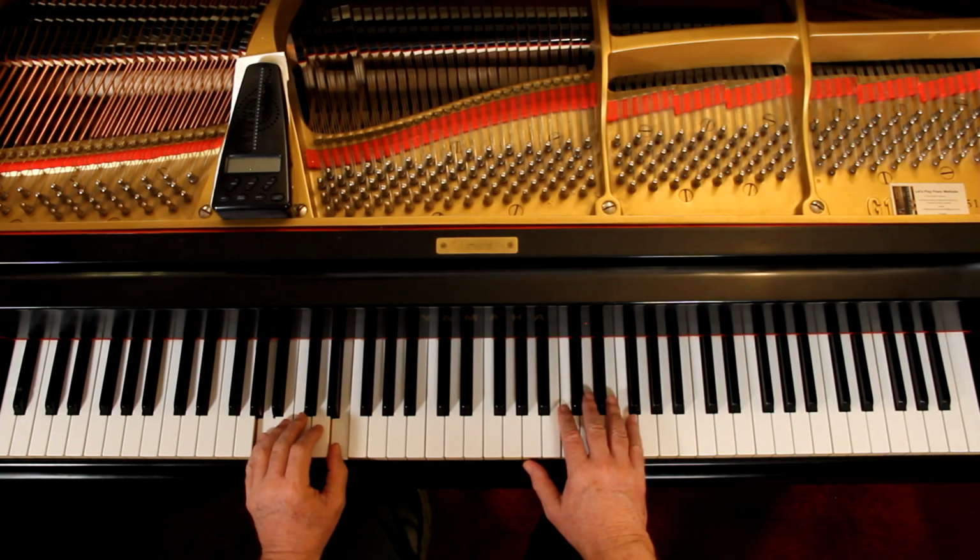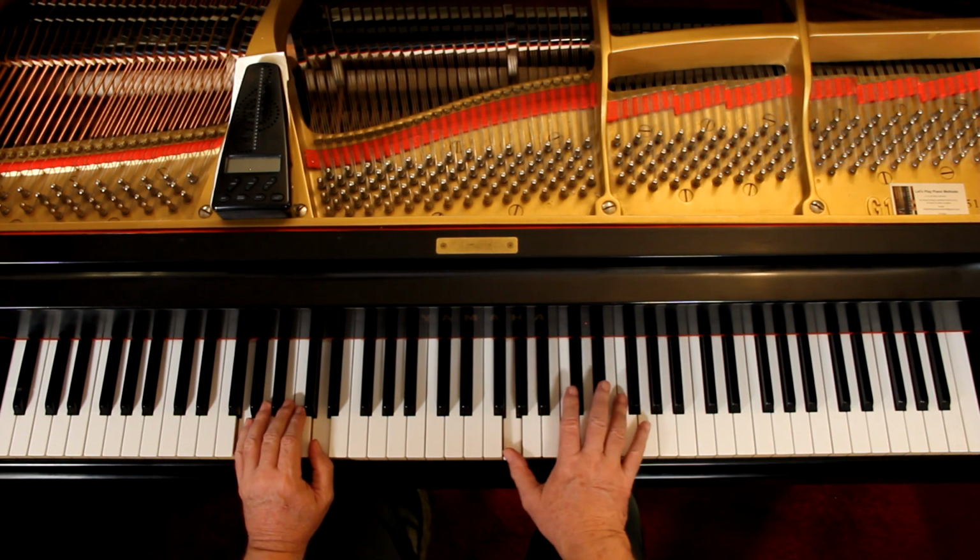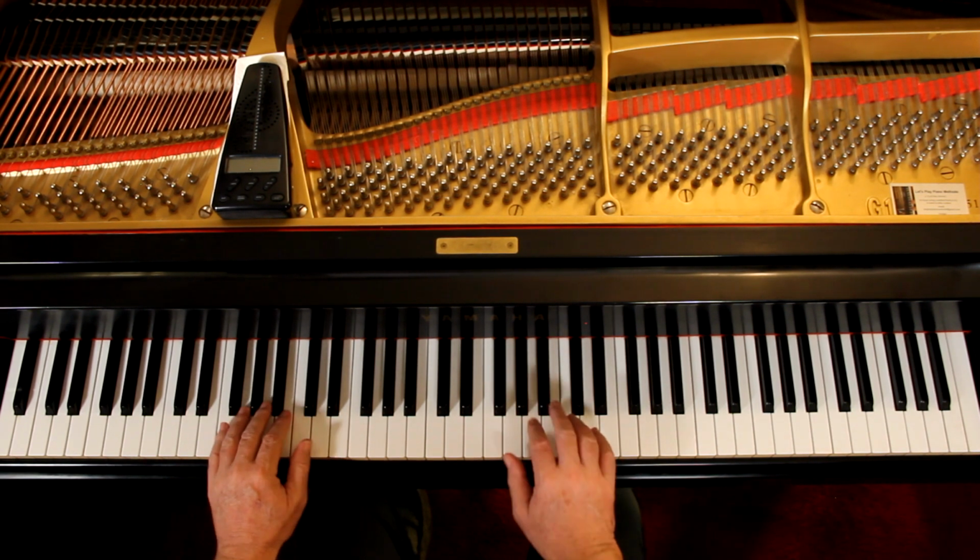So you go through and put the hands together. Now when you get to the third line, it's not quite so bad because you're just hanging on down here. So that's a little easier, I hope.